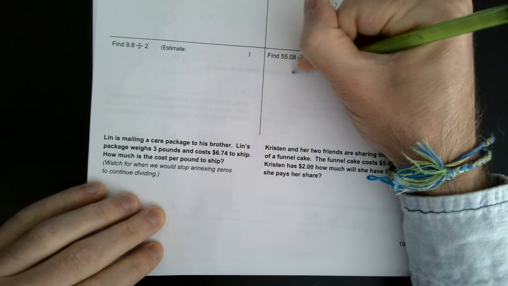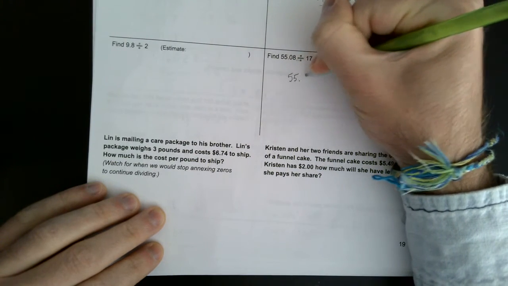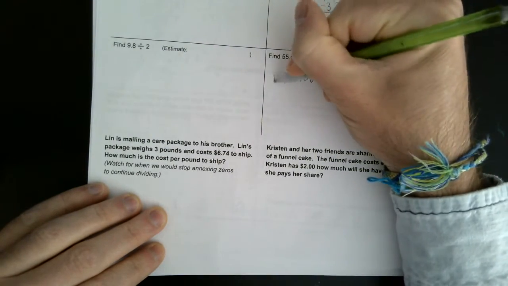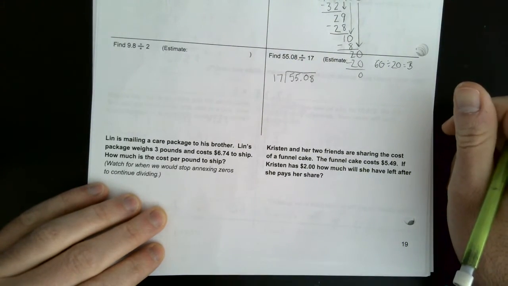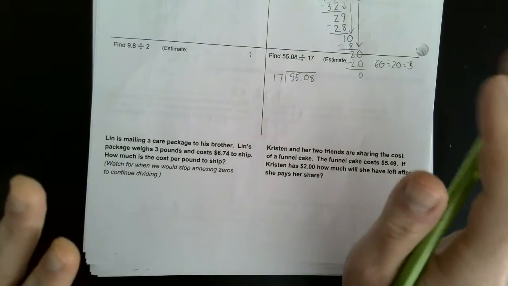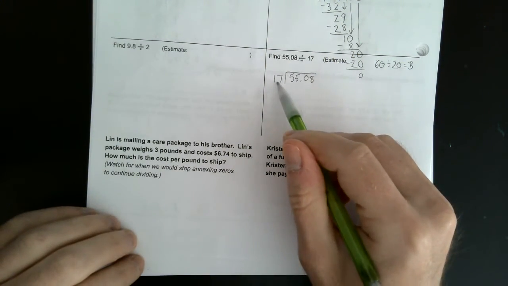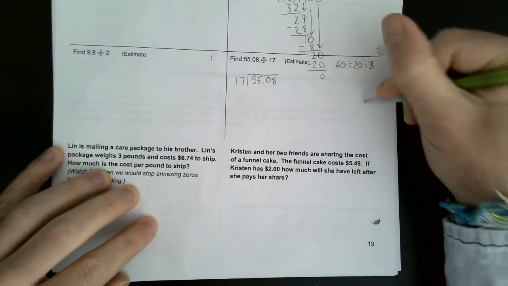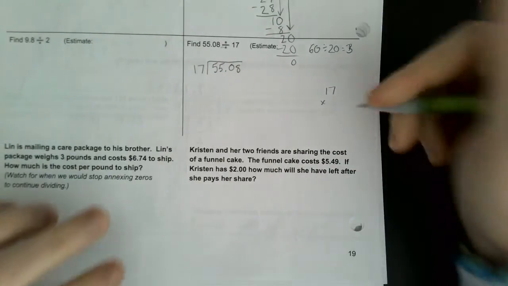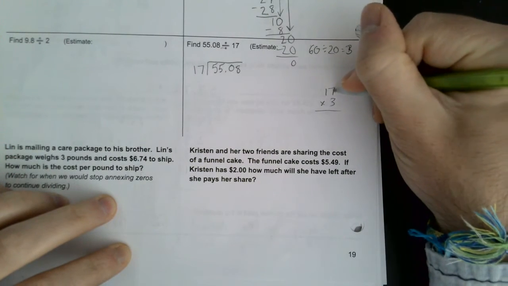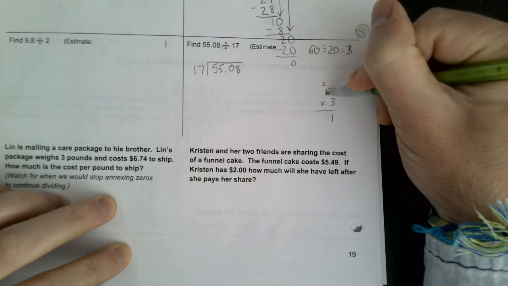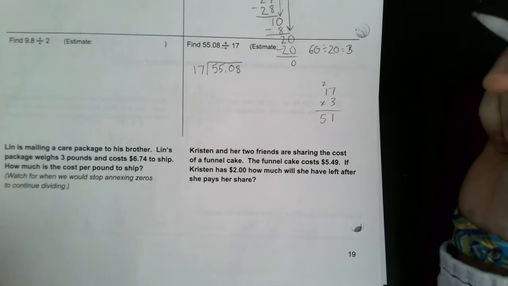All right, so 55 and 8/100 divided by 17. Again, you can pause this, try it on your own, see what happens. 17 goes into 55, I think 3 times. Off to the side, I'm going to do 17 times 3. I'll zoom in here so you can see that way better. 17 times 3. 7 times 3 is 21. 1 down, carry the 2. 3 times 1 is 3, plus 2 is 5. Oh, okay. Worked out perfectly.